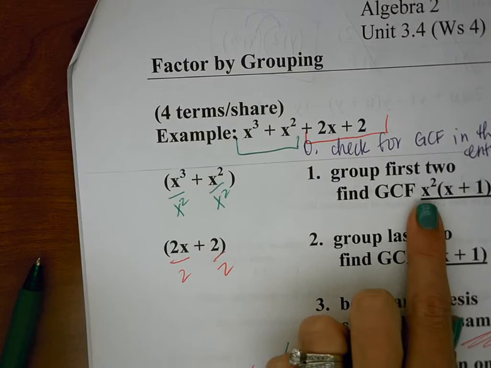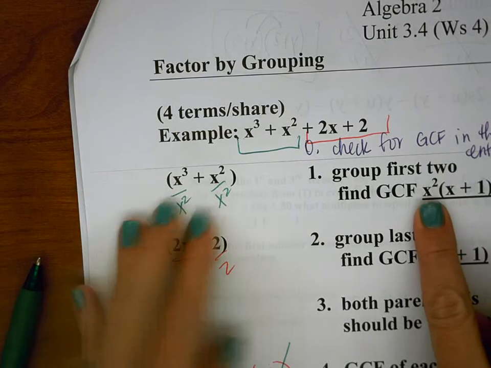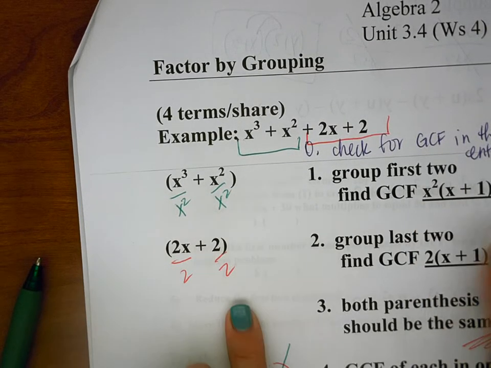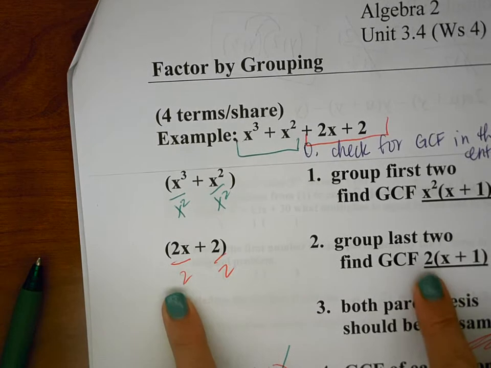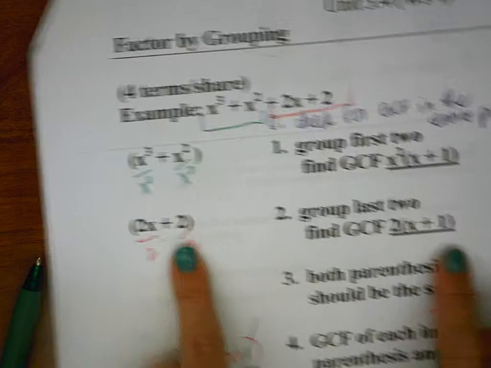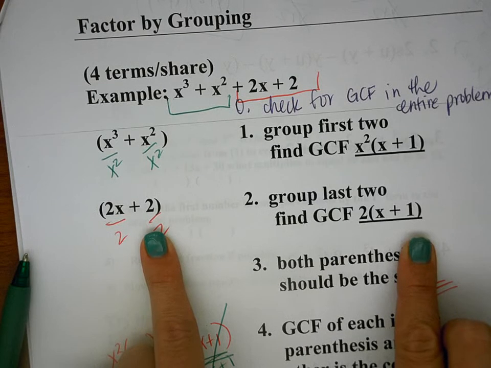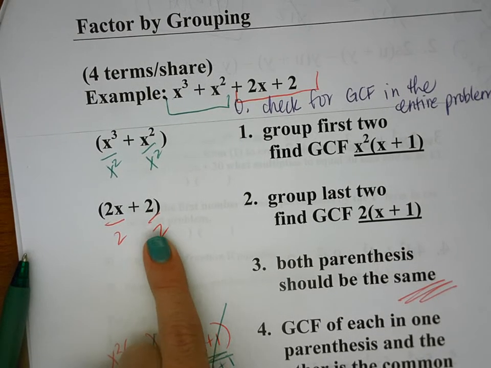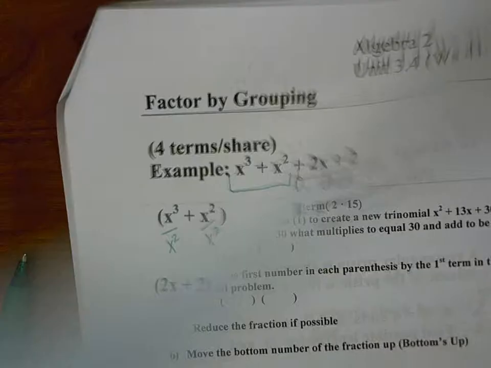The GCF here is x squared, so we're writing the x squared and dividing these, and it's left with x plus 1. Okay, same thing here. The GCF is 2. We're taking the 2 out, dividing by 2, and we're left with x plus 1. Whenever you take out a GCF, it is always written in front. Okay? So we get that. Cool. That's the goal.